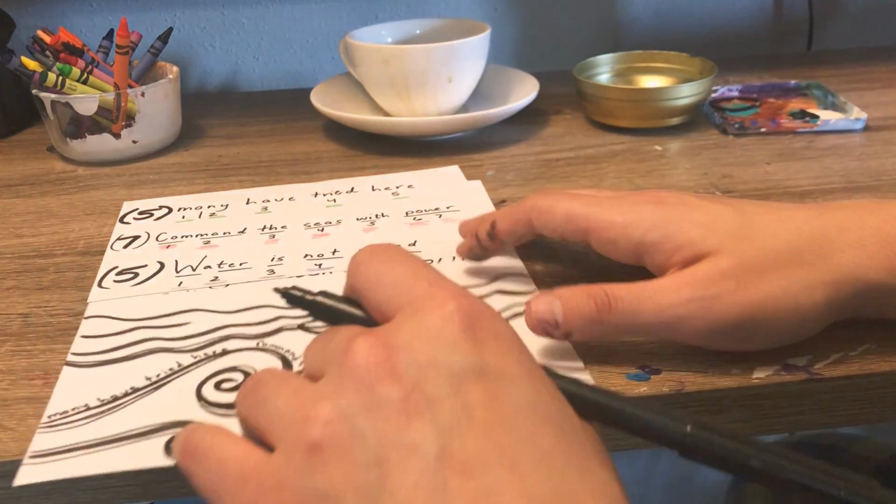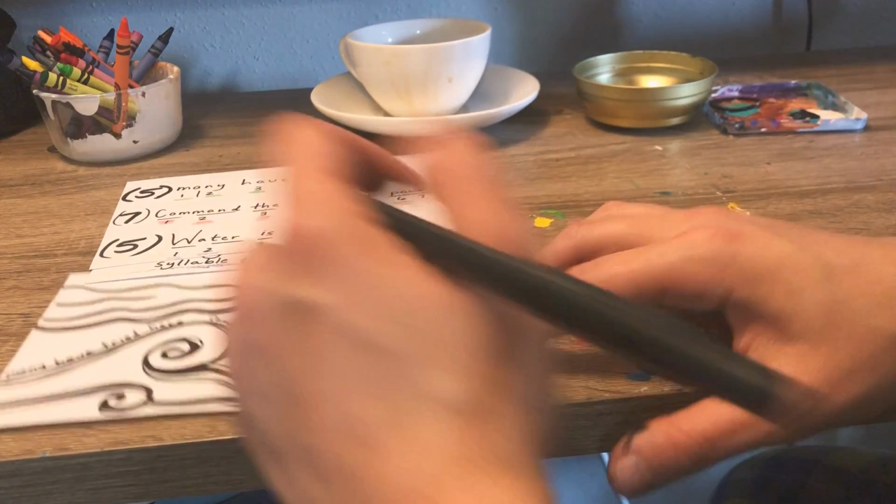The seas with power. Then on the other side, and I'm leaving a little bit of space. Water is not ruled.